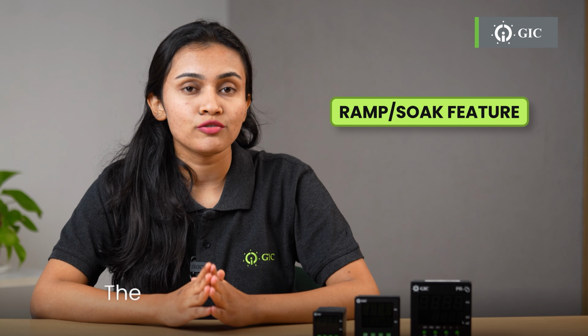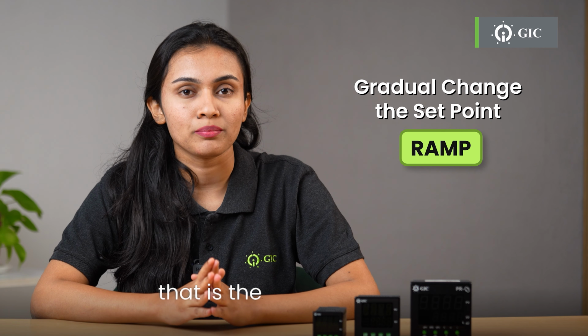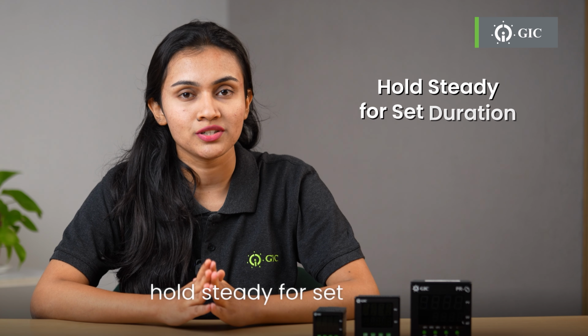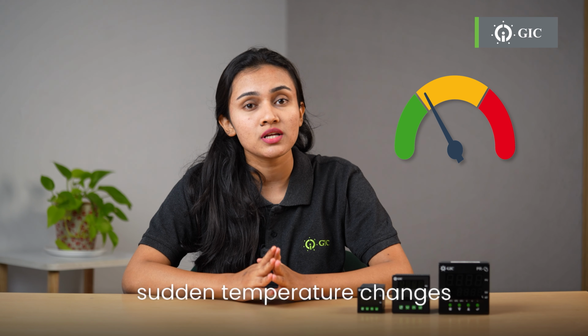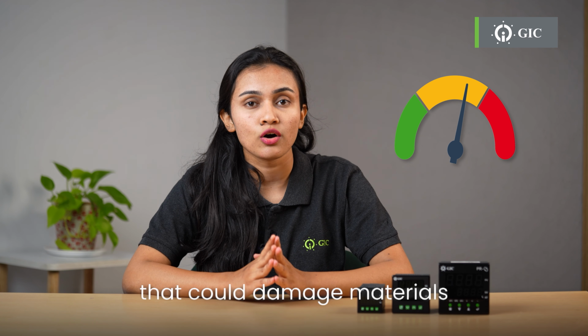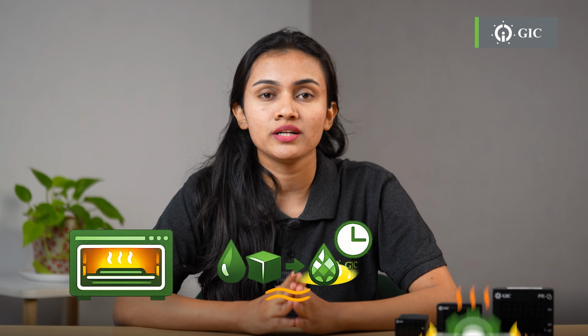Welcome. In this video, we'll learn about the ramp soak feature, the function that gradually changes the set point over time, that is the ramp, and then holds steady for a set duration, that is the soak time. This helps prevent sudden temperature changes that could damage materials or affect the quality. Perfect for processes like baking, curing, or heat treatment.